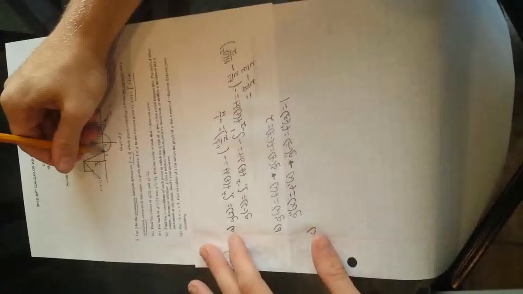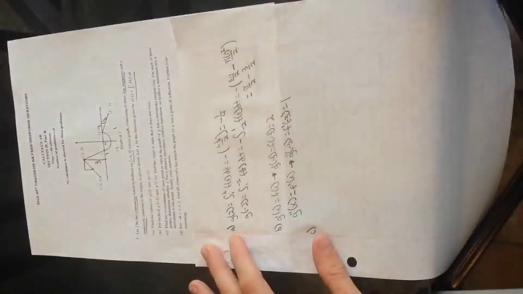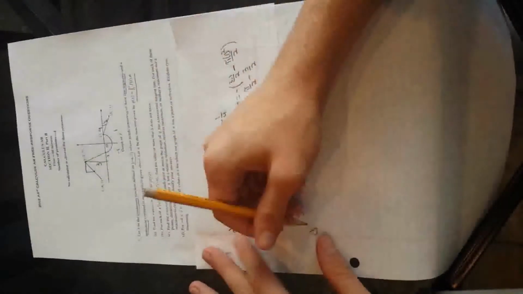f of x is equal to 0 at 2 points, x equals -1 and x equals 1. So there are horizontal tangent lines at those 2 points. I'm going to put the explanation down.